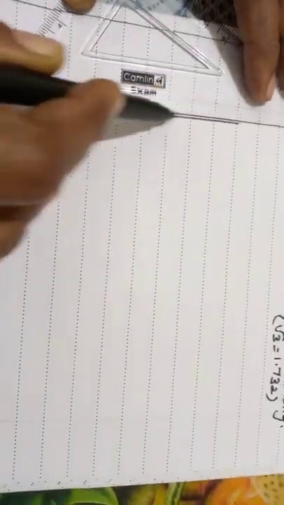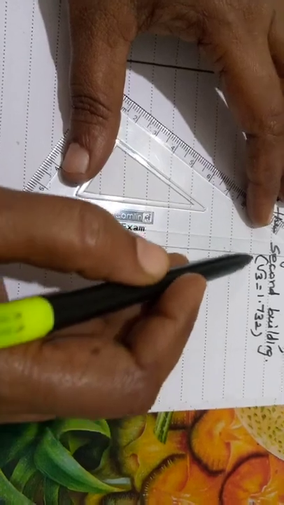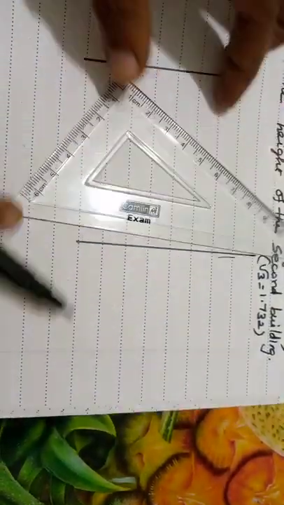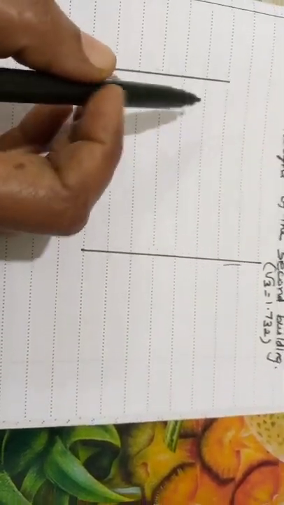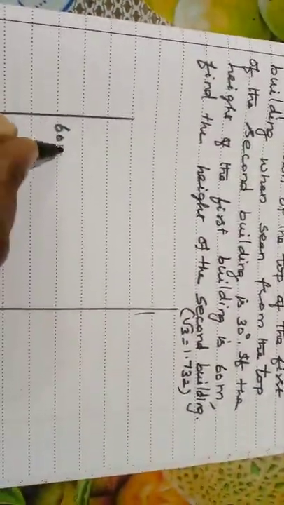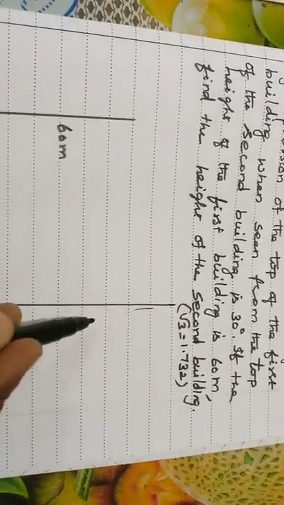Let's take this as the first building. Here let us take the second building. The height of the first building is given. What is the height of the first building? 60 meter. What is the height of the second building?